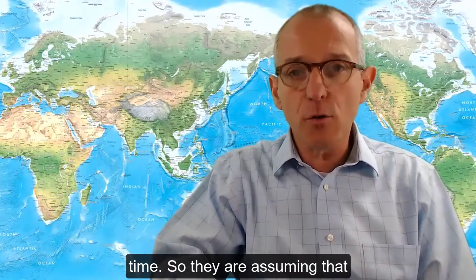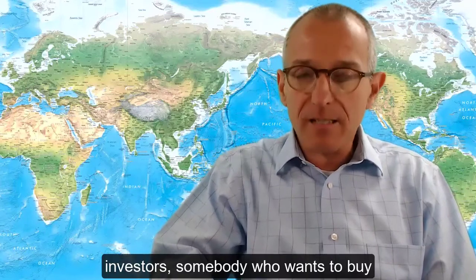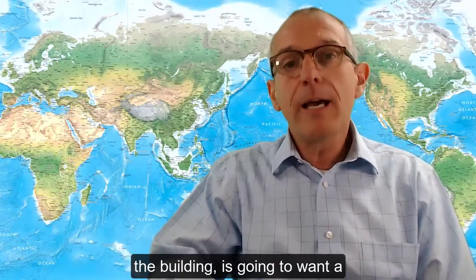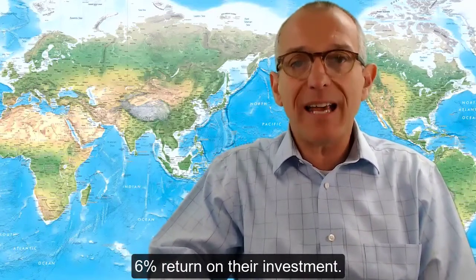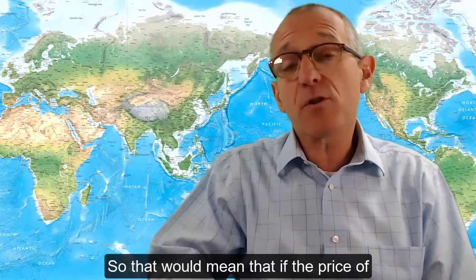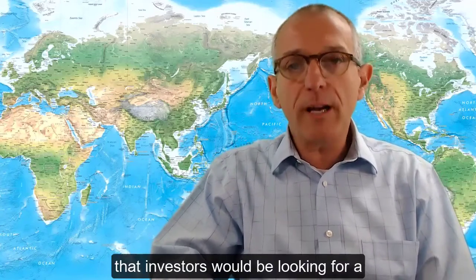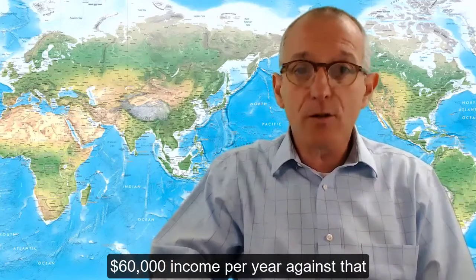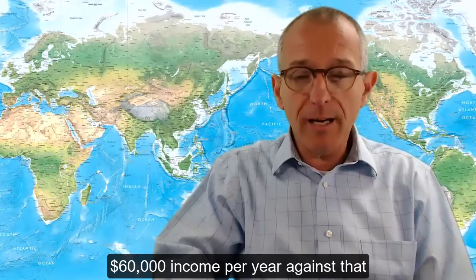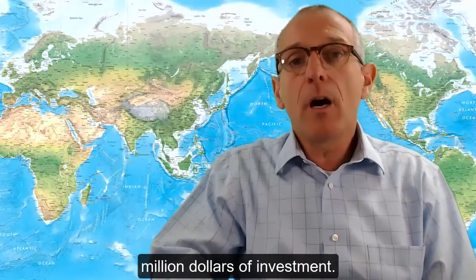So they are assuming that investors, somebody who wants to buy the building, is going to want a 6% return on their investment. So that would mean that if the price of the building was $1 million, that investors would be looking for a $60,000 income per year against that $1 million of investment.